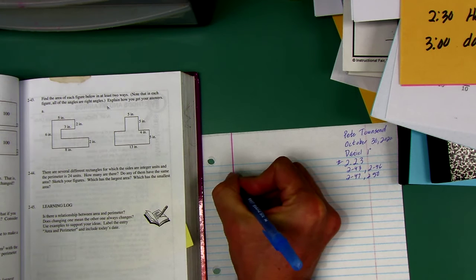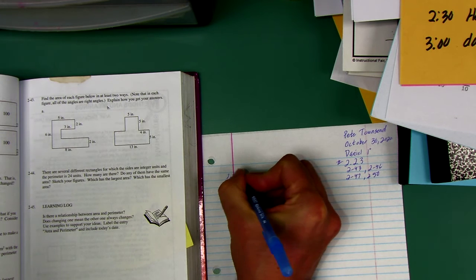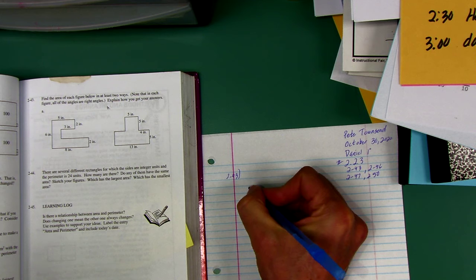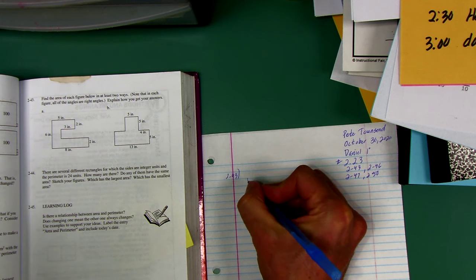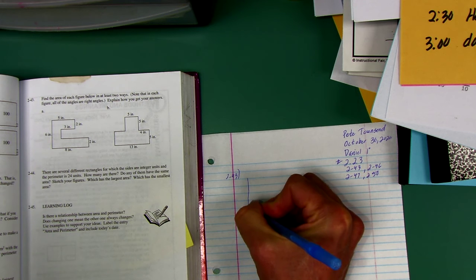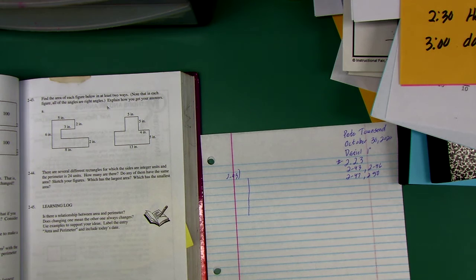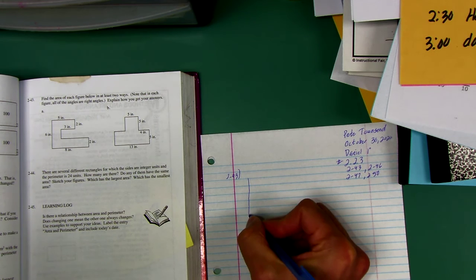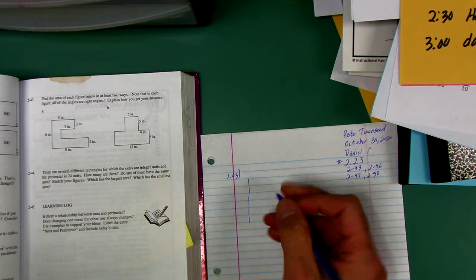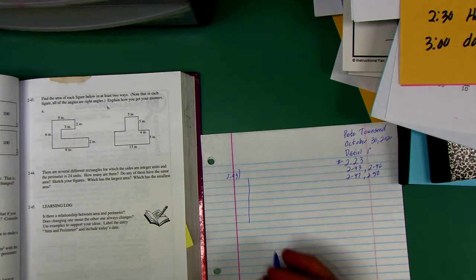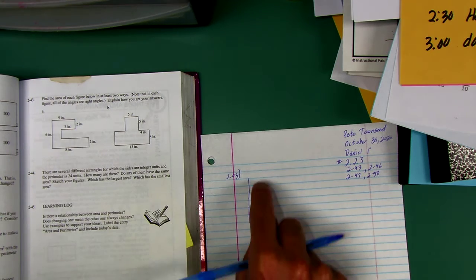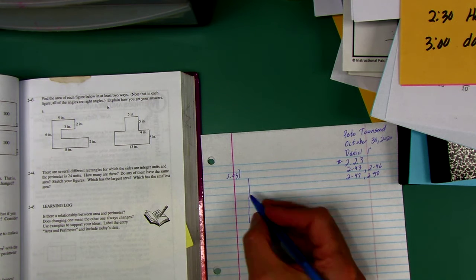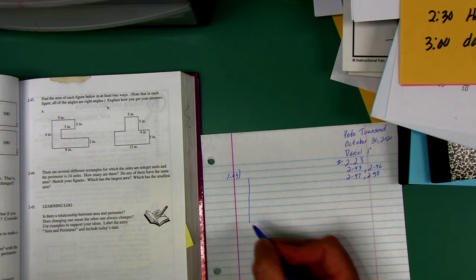Whenever you have a problem like this, I definitely recommend drawing the picture, even if your picture is not perfect. Mine never is. You want to make it as good as you can. Now, I just recognize by looking at this picture that this is 6 tall, so I'm going to make use of these lines and have every line be one unit.